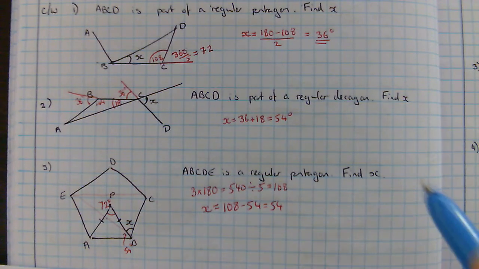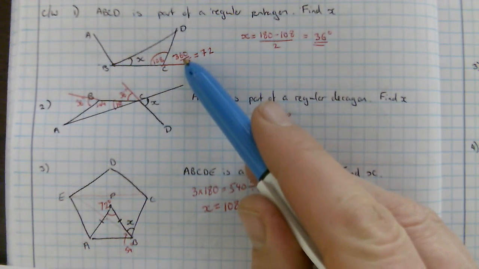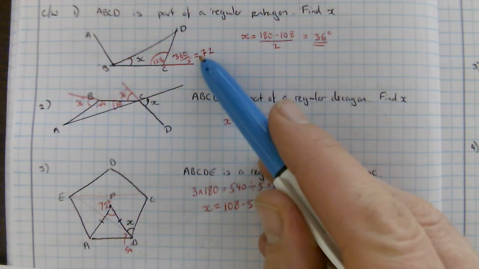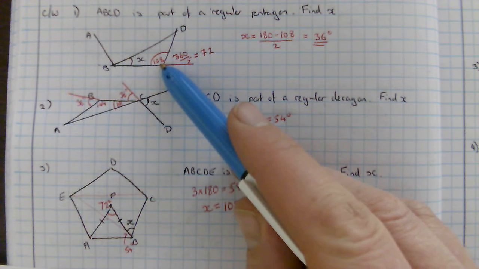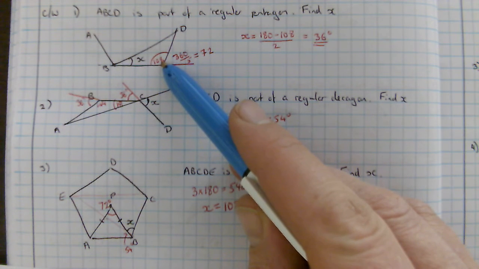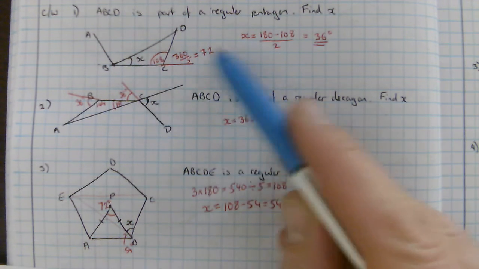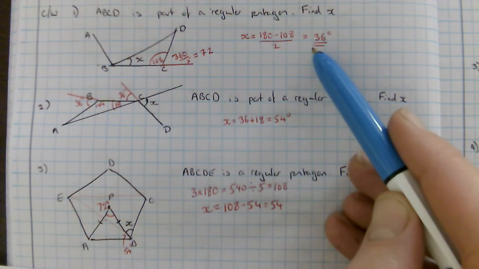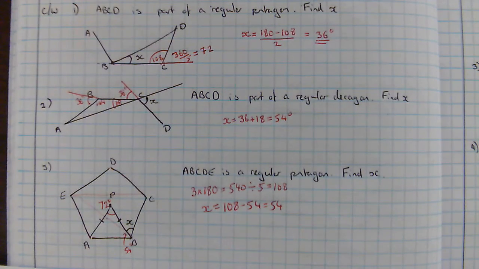Okay, so for question 1, we know it's a pentagon, so I started by finding the exterior angle. 360 divided by 5 told me the exterior angle was 72. Using angles on a straight line, I found that the interior angle was 108. Then I know that I've got an isosceles triangle here, so I've got 180 take away 108, divided by 2, which gave me an answer that X was 36 degrees. Very, very well done if you got that one right.